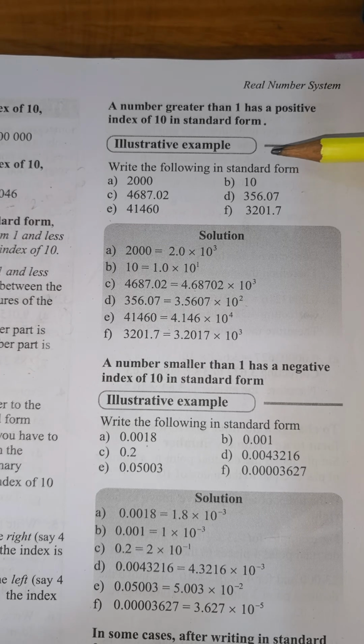Right, so now we have here, write down the following in standard form. Now we have 2000, we have 10, we have 4,687.02, and so on.